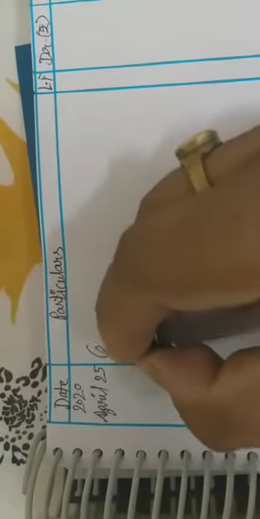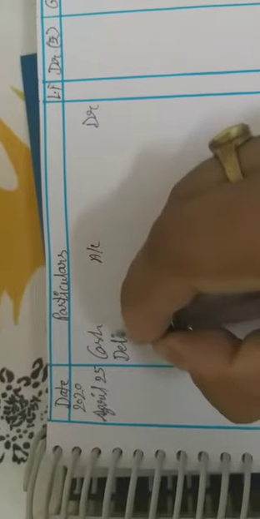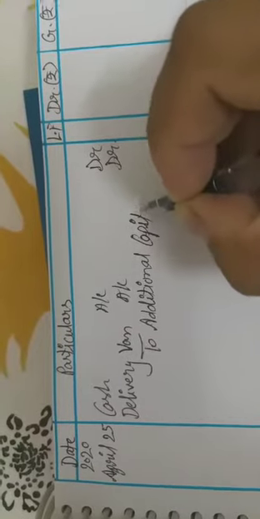So this journal entry will pass on the next page, year 2020, and the date of this transaction is April 25. So cash is coming into the business, cash account debit, and delivery van account debit, and to additional capital account.